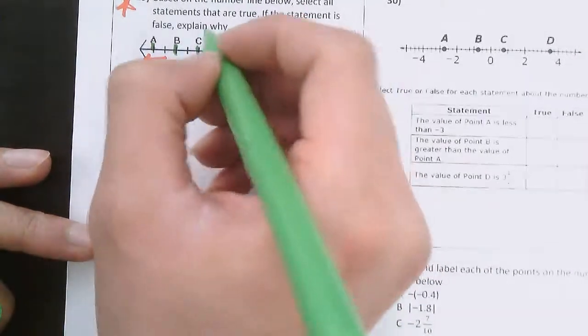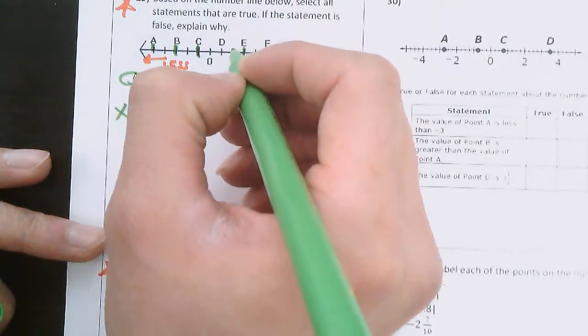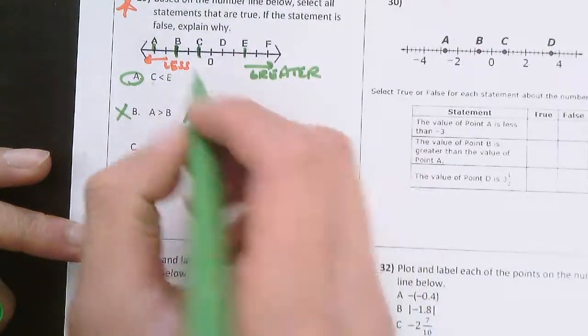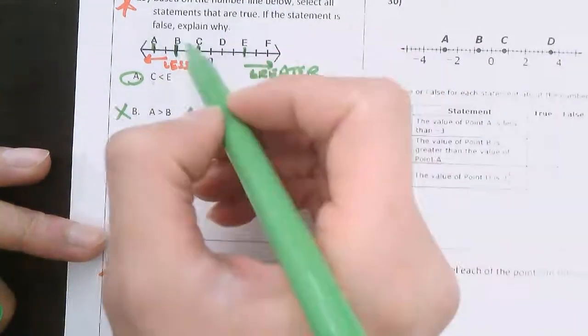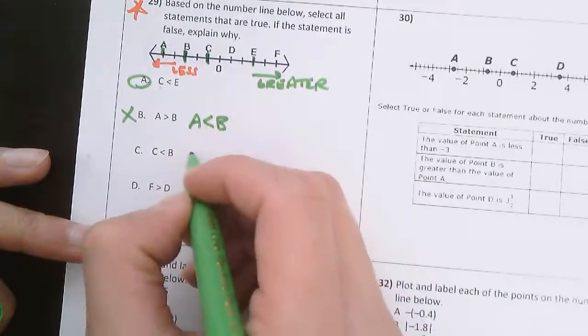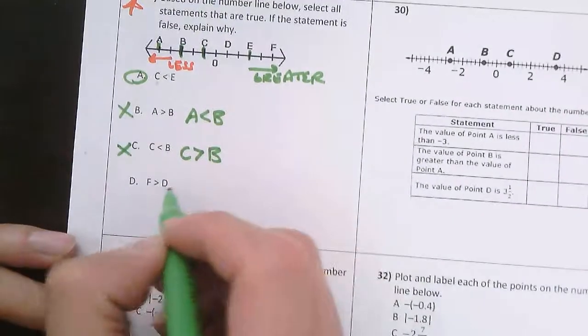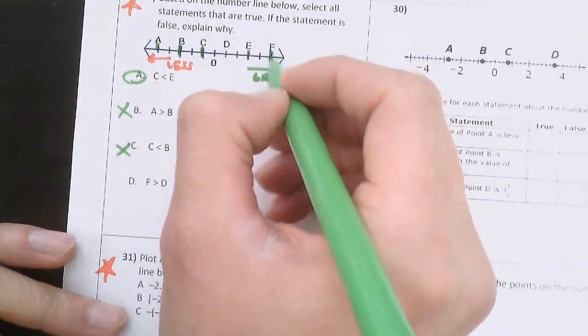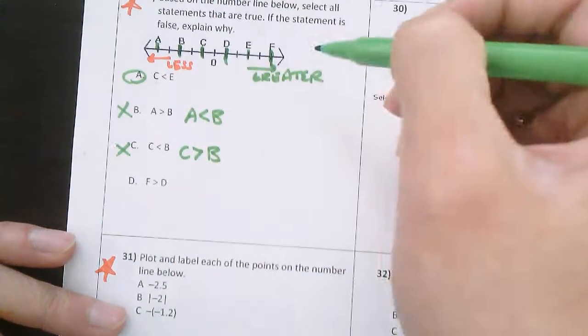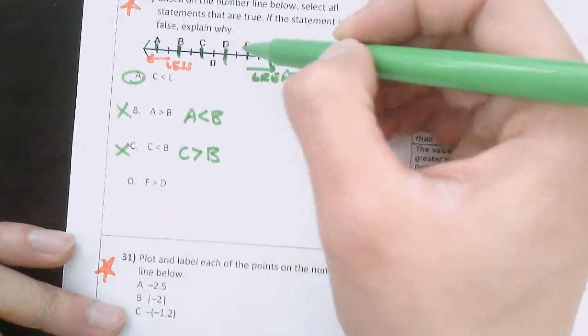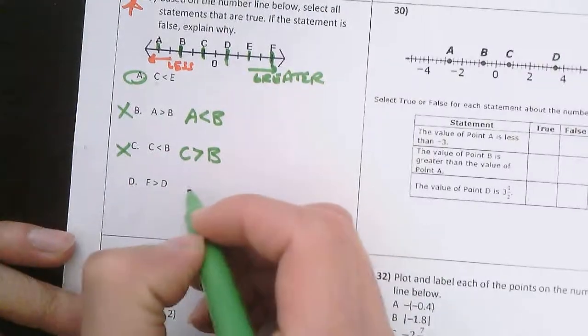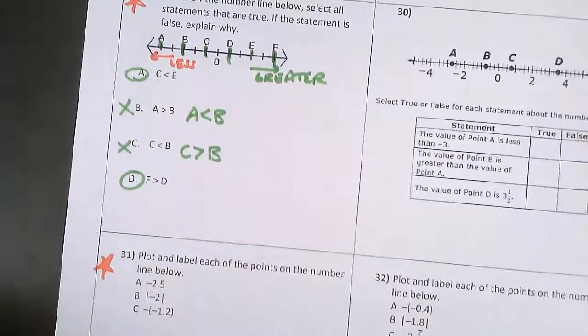C is less than B. C is over here, B is over here. C is to the right of B, which means that C is actually greater than B. So this is not true. F is greater than D. F is right here. D is over here. F is to the right of D, which means that F is greater than D, so that one's true.